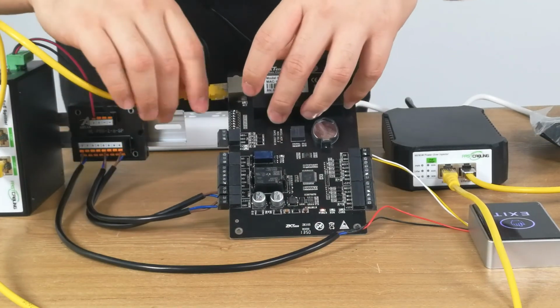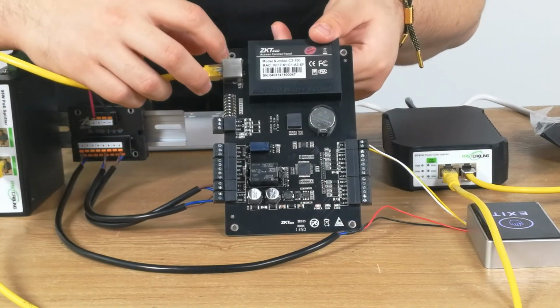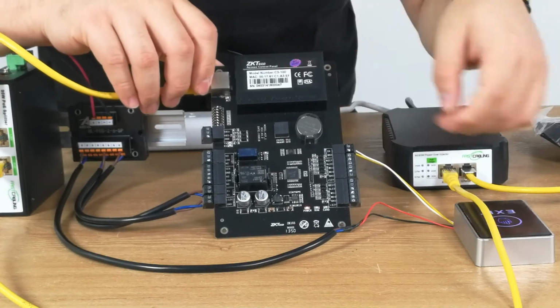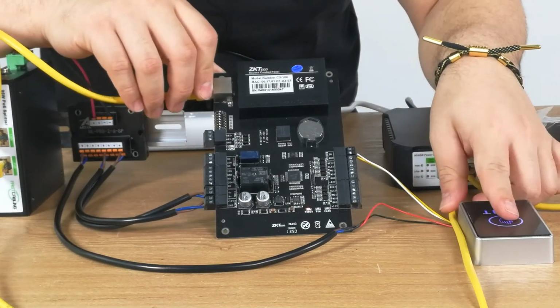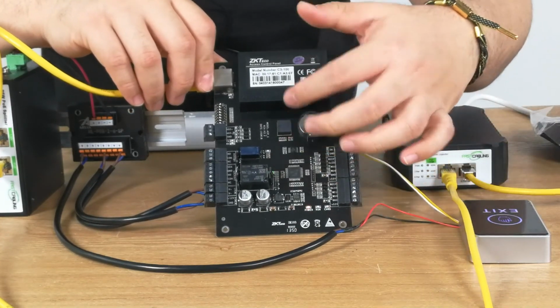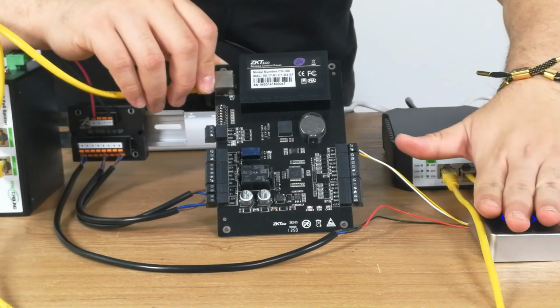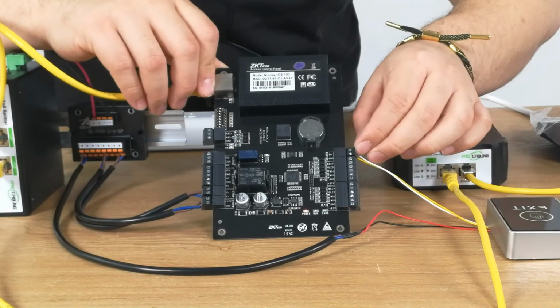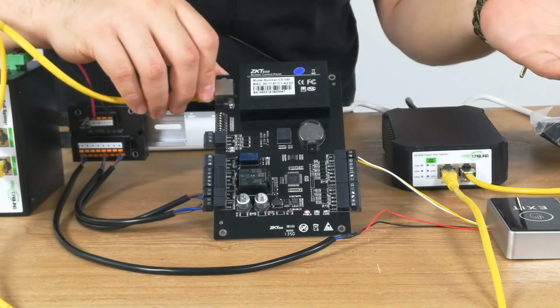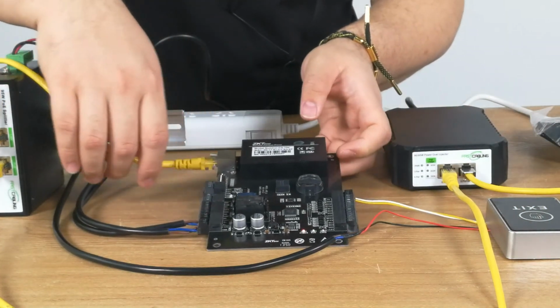You guys can see that the link indicator is on. So how this works is whenever we push this, the green light is activated. This means the door is unlocked. Whenever I push it, it's unlocked. So then we can push open the door and exit the building. So it's really basic.